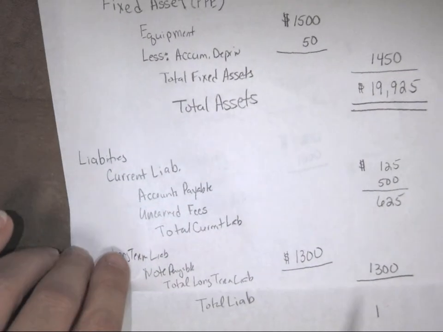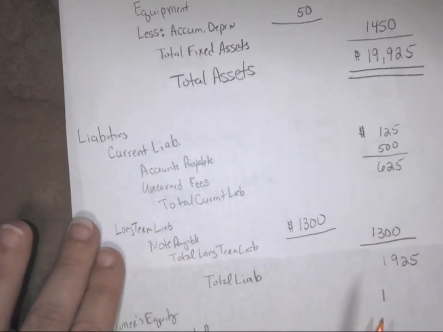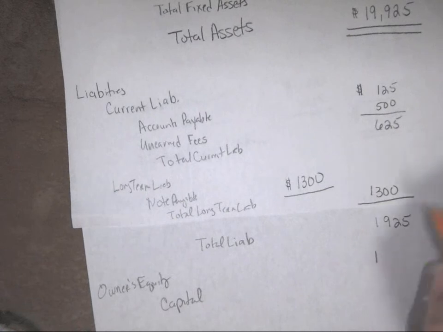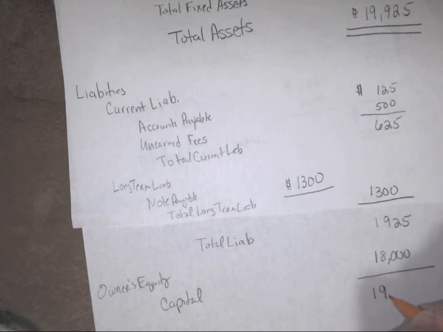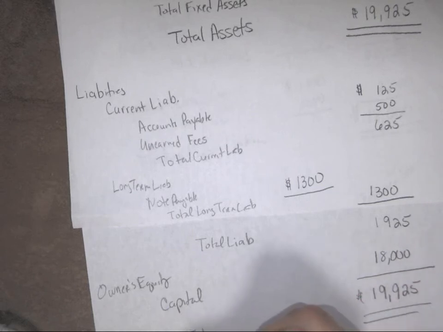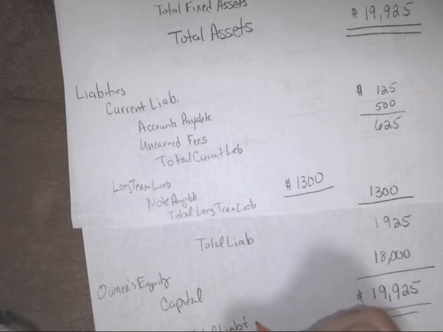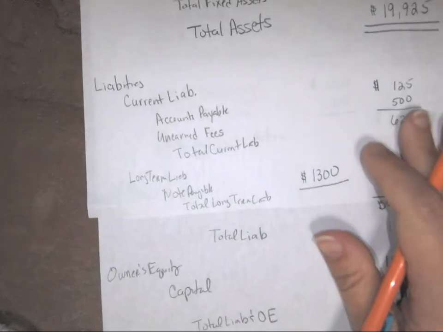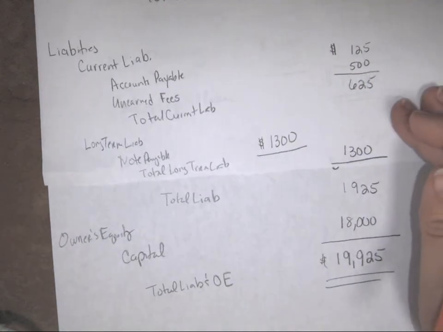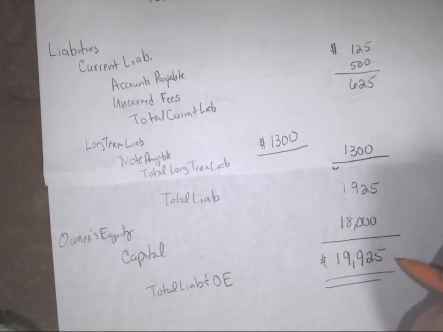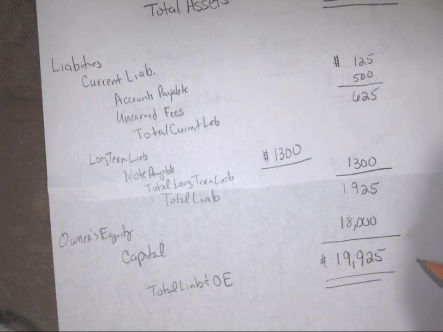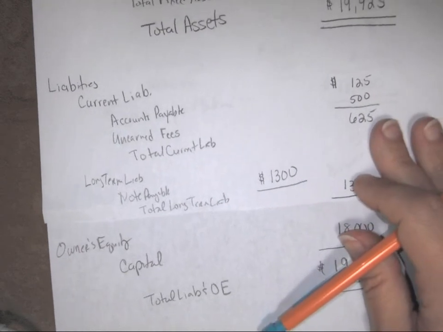It also can be gotten from the post-closing trial balance, but I am at $18,000. What this puts me at this point is $19,925. This is going to be my total liabilities and owner's equity. Is going to be what I'm looking at, this $19,925.